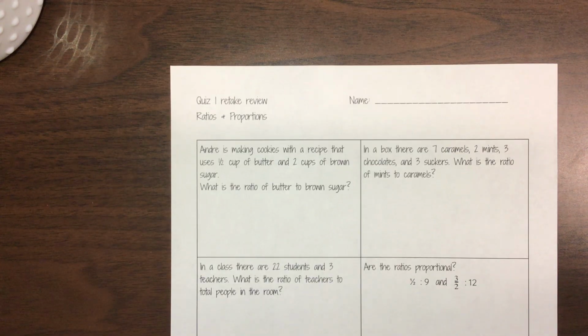Alrighty, let's review some ratios and proportions so you can do well on your quiz retake.